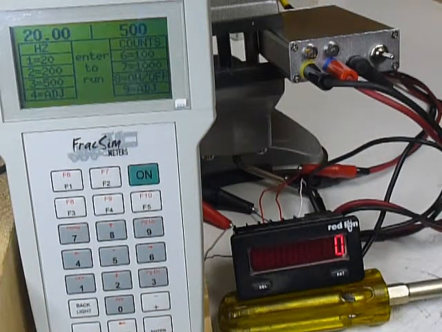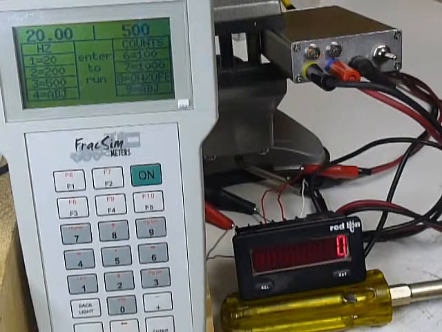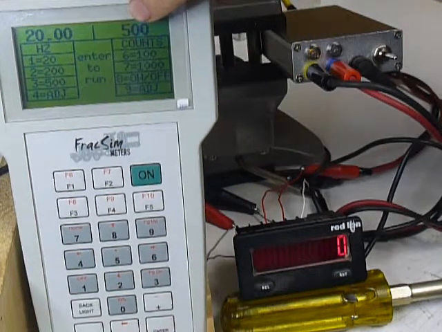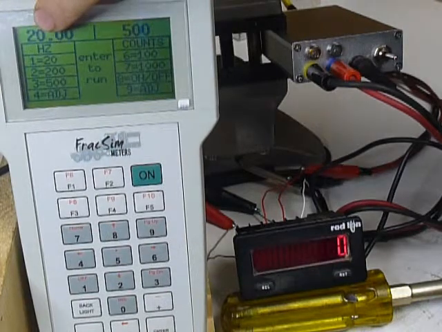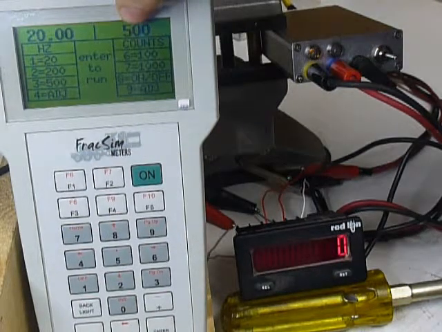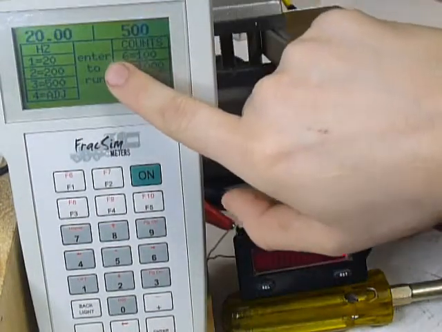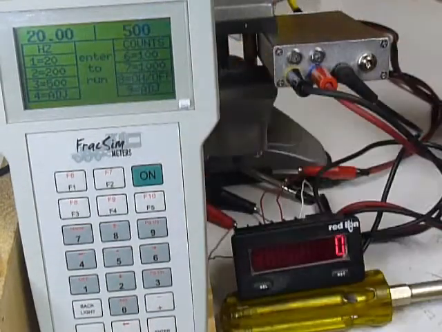So basically, there's 2 methods for running this. Now, the first method would be basically you set a number of counts you want it to pulse and the speed you want it to pulse at. And by default, it comes up with 500 pulses at 20 Hertz. And in the center, it says enter to run.